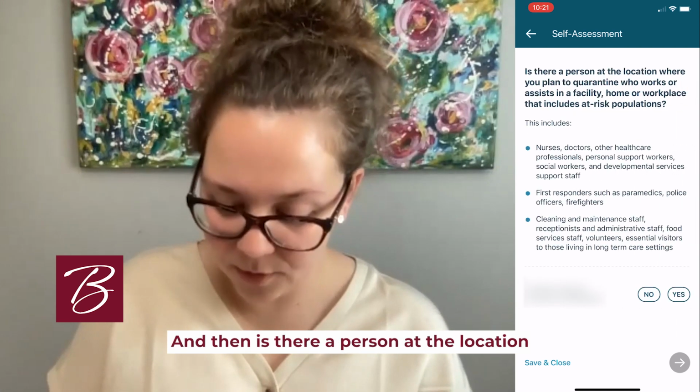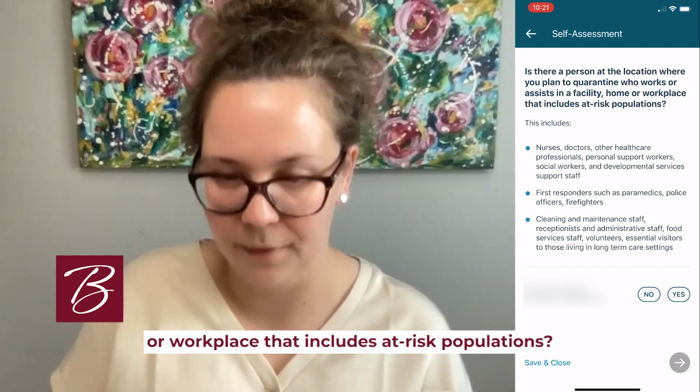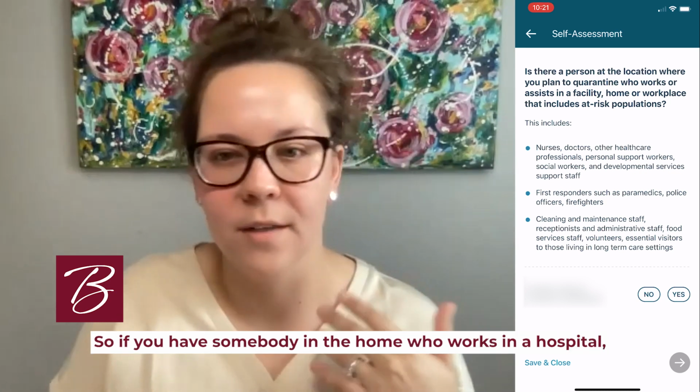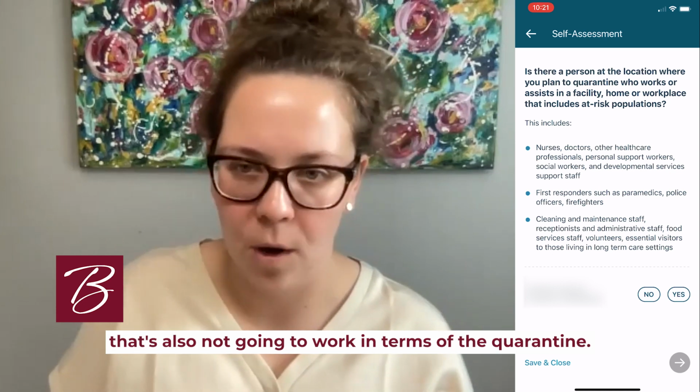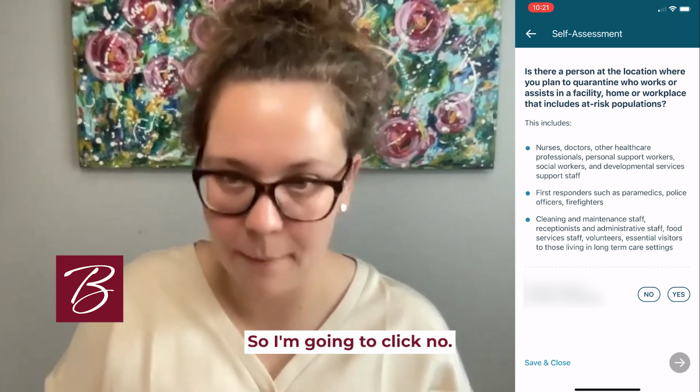And then, is there a person at the location where you plan to quarantine who works or assists in a facility, home, or workplace that includes at-risk populations? So if you have somebody in the home who works in a hospital, a senior's home, something like that, that's also not going to work in terms of the quarantine. But in my case, that's not the case. So I'm going to click no.